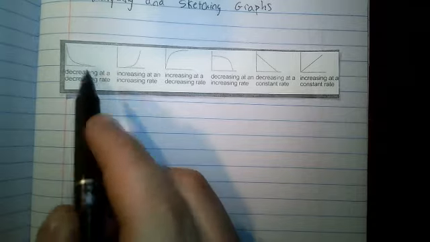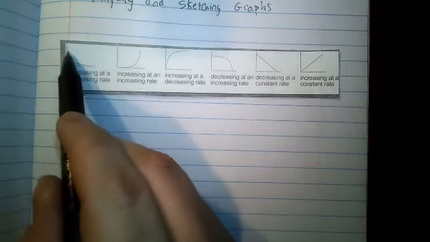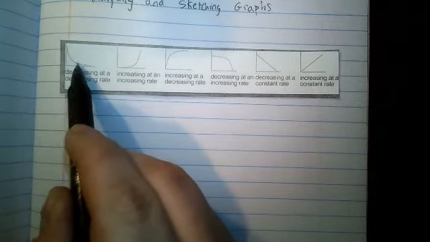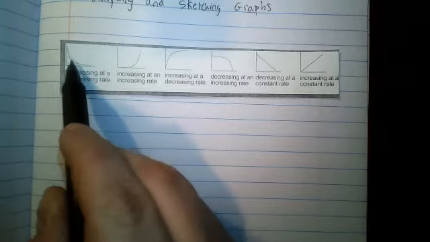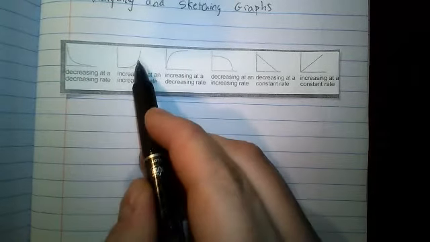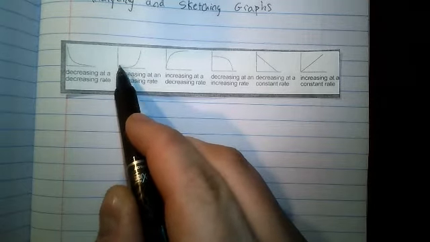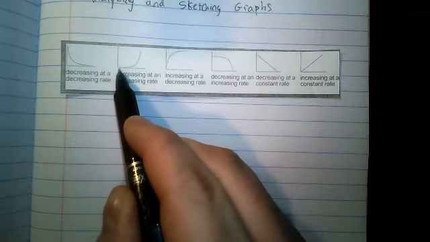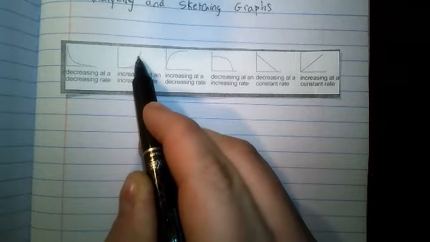If a part of your graph looks like this, curved down, this is called decreasing at a decreasing rate. It starts going down really fast, and then the amount it goes down starts to decrease. It levels off. Increasing at an increasing rate: imagine as a story you're jogging slowly, and then all of a sudden you start jogging really fast. Maybe a dog's chasing you or something.